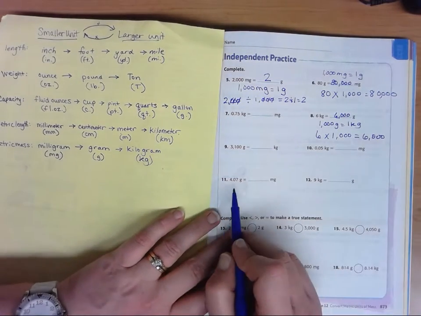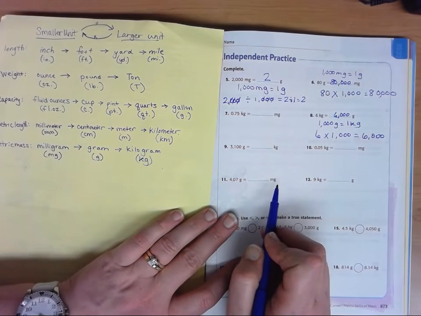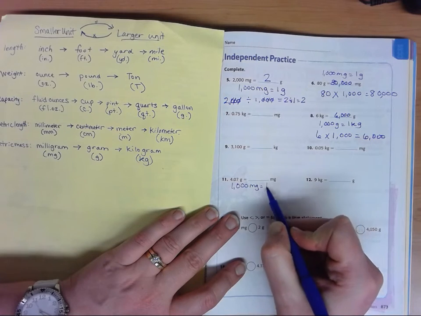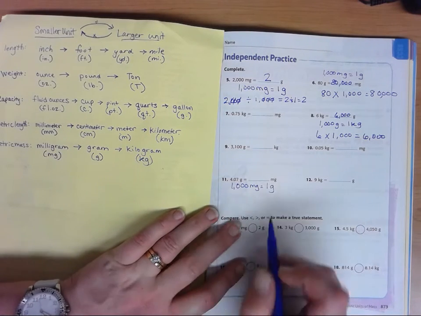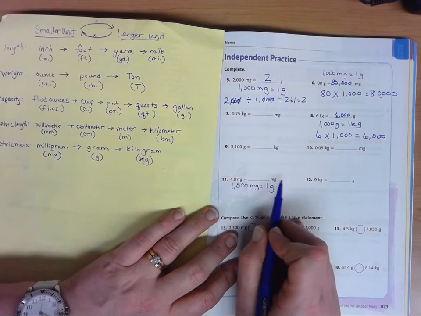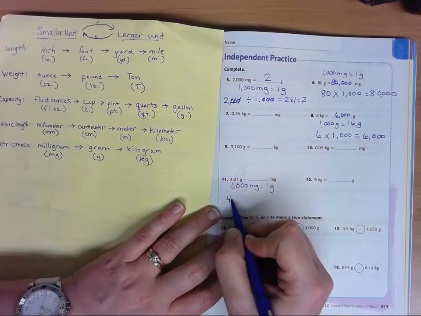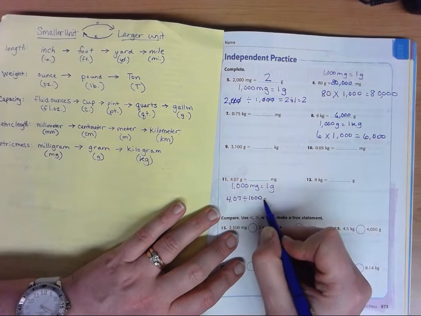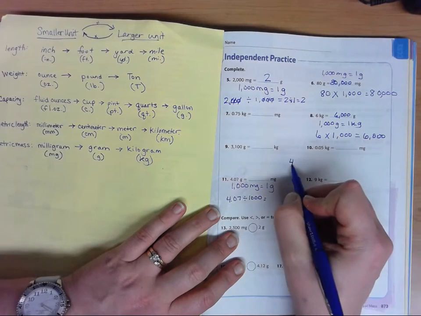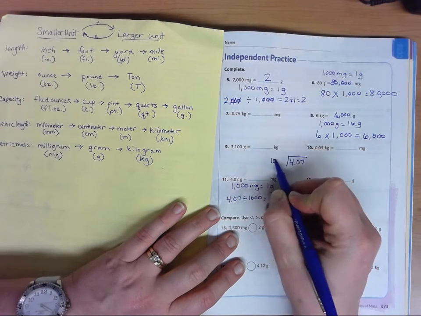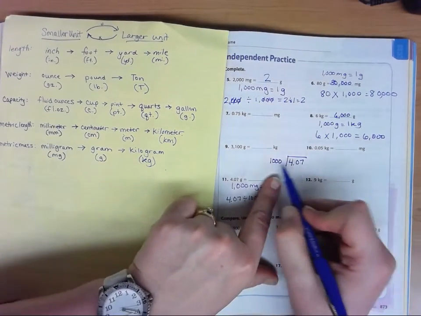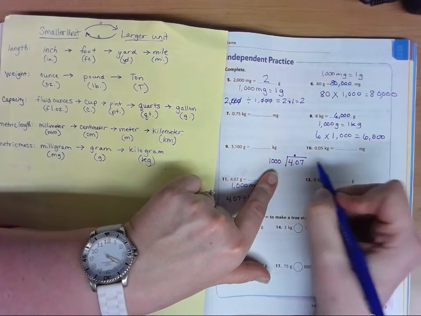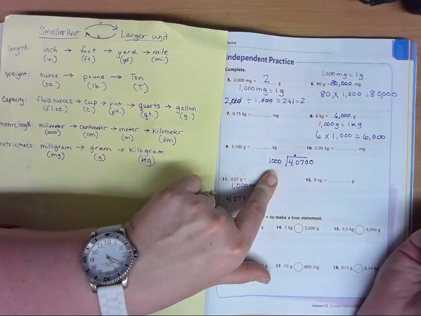Okay. 4 7/100 grams to milligrams. Again, 1,000 milligrams is 1 gram. Okay, so we're going to take our large unit to a small unit, divide. So we're going to take 4 7/100 divided by 1,000. Now, to set that up, we would do this. 4 7/100 divided by 1,000. Well, we've never done this before. So let's take a look. Our decimal is going to come straight up into our answer. And we know we can keep adding zeros on here as long as we want.